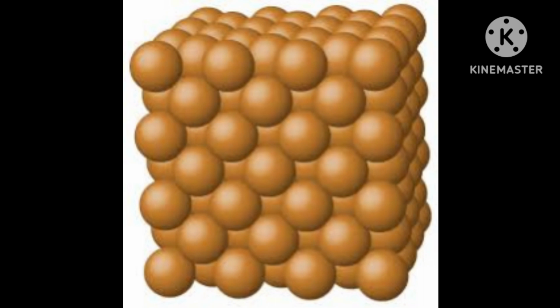Now non-polar molecular solids. They are comprised of either atoms or molecules. From the atoms, molecules are formed.